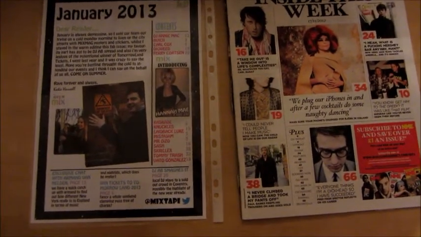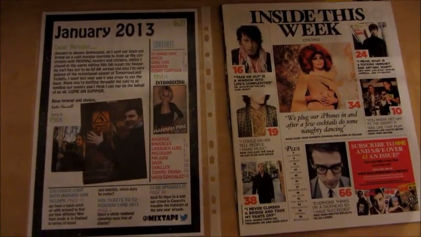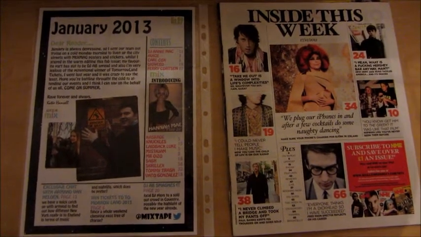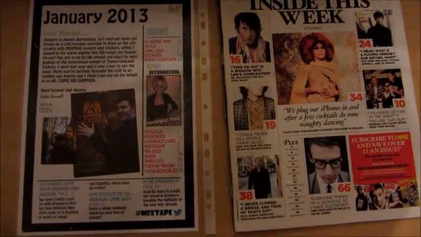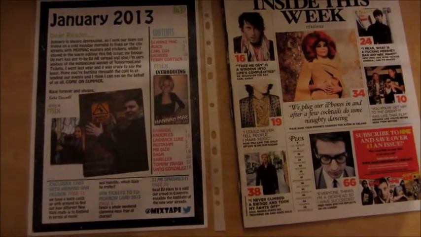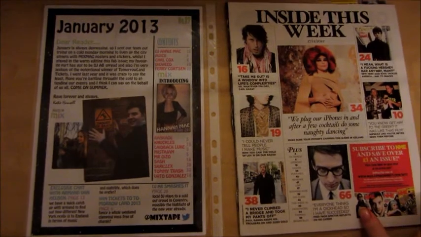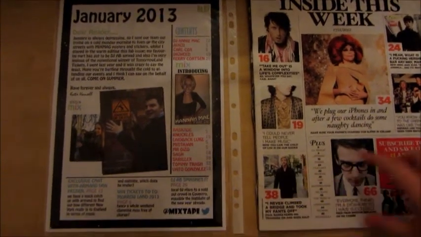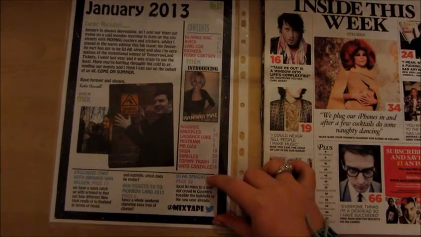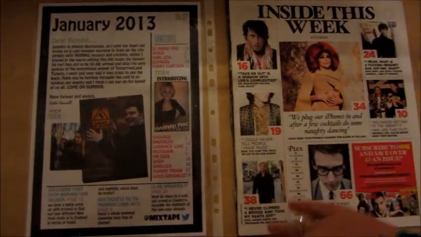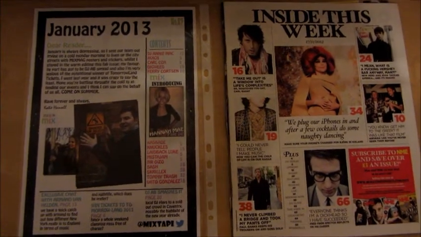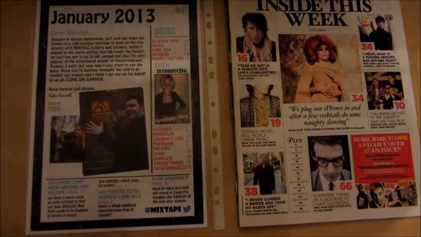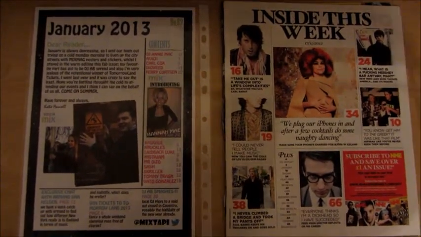Although at first the contents pages of both the NME and mixtape magazines look very different, I think they still include some typical conventions. For example, the layout of my magazine is very similar to the one of NME. For example, although this has got 3 columns, mine's only got 2. It also has the bottom section here, which breaks up the layout of the page.